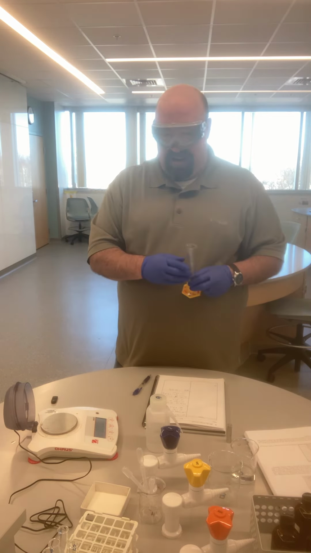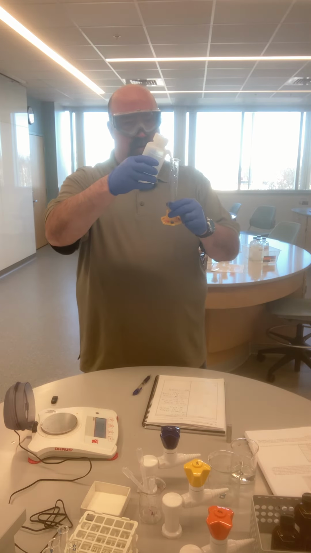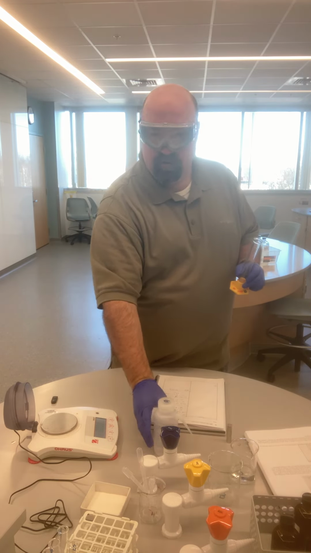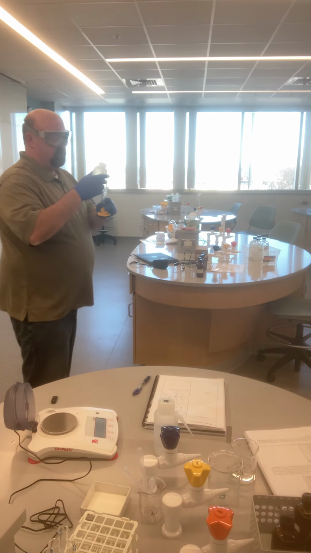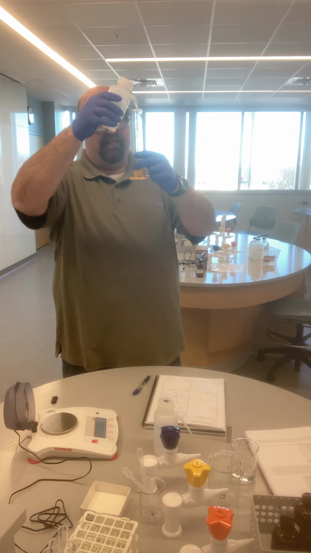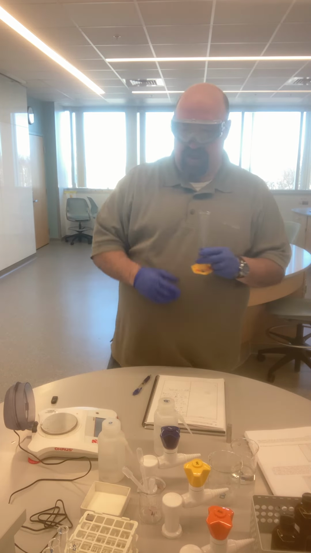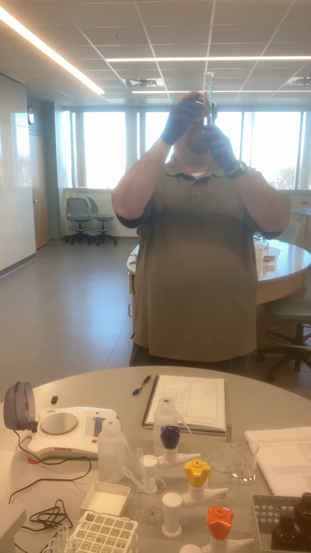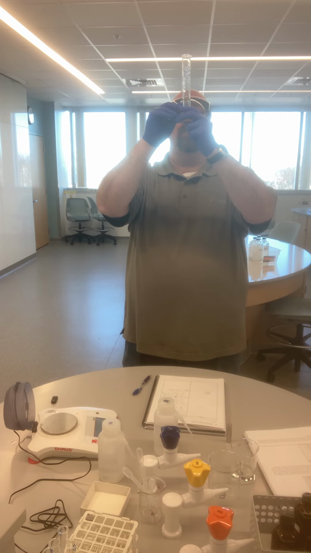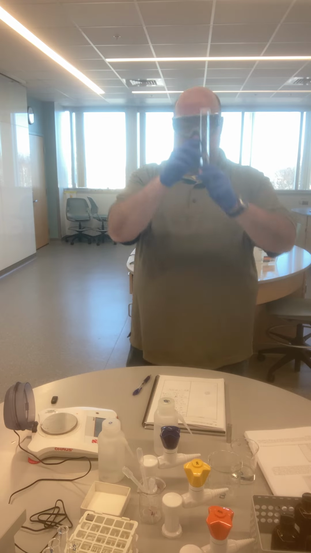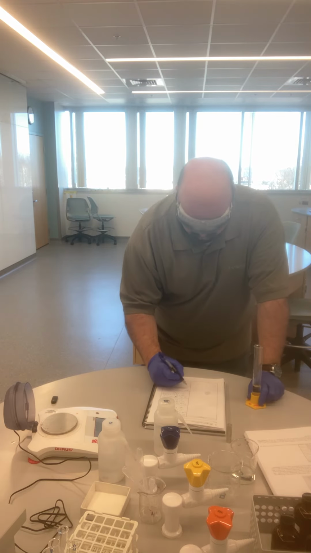What I can do is add a certain amount of water into, I don't have that much water in this bottle. Not much more in this one either, but that's okay. I'm just going to add some water in there. And I'm going to measure the initial volume. The initial volume in here is 18.9 milliliters.